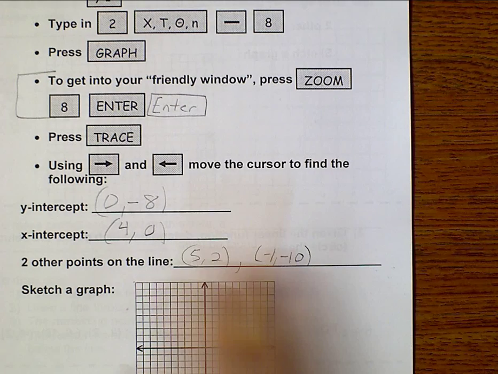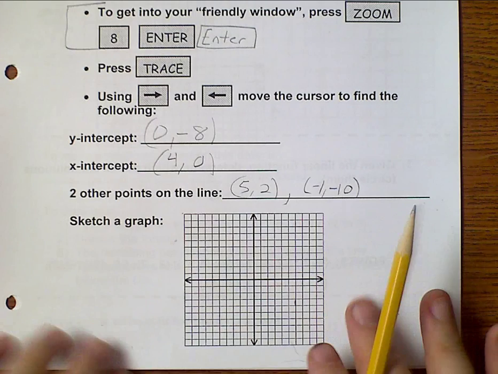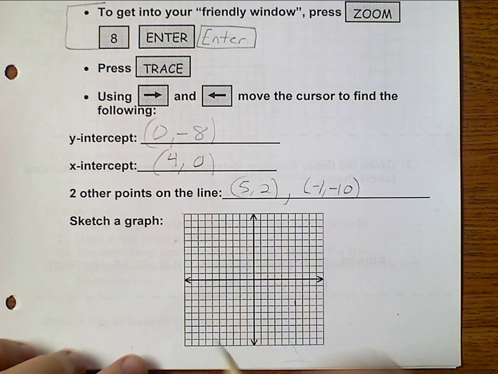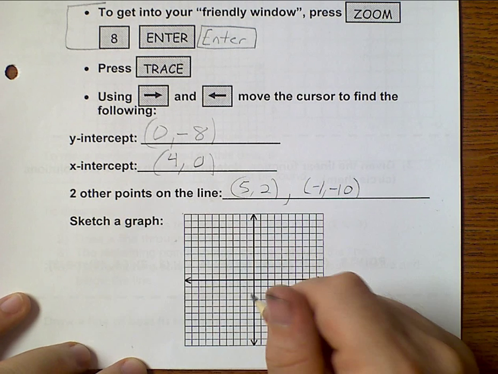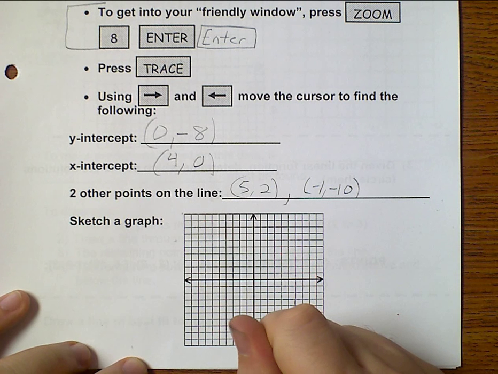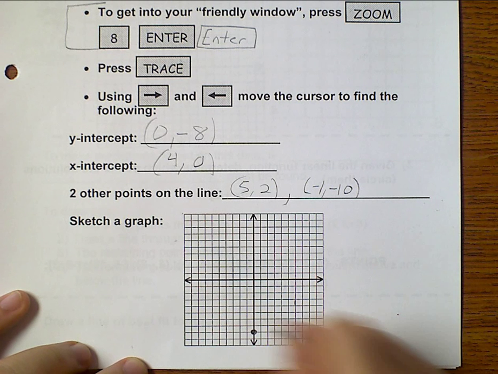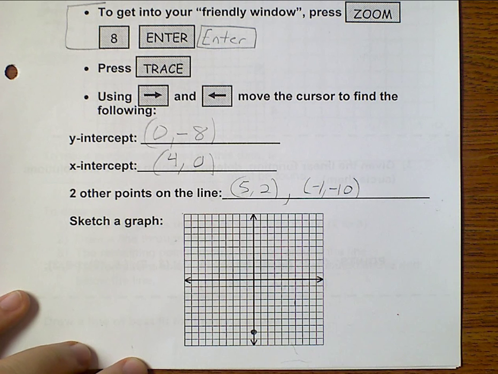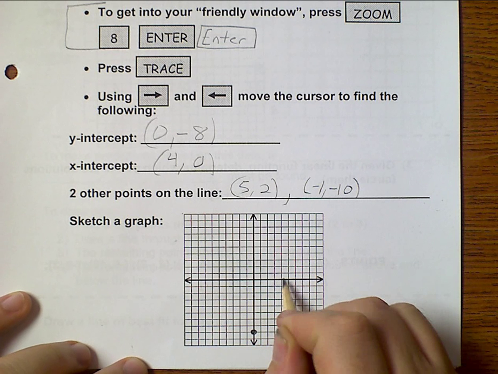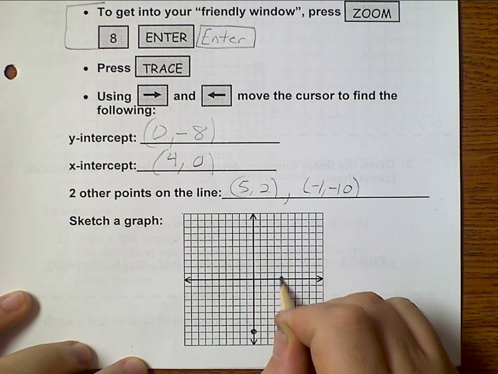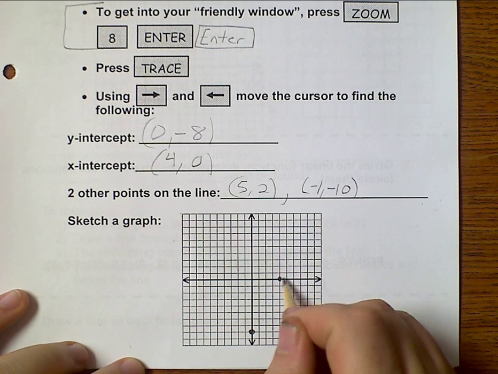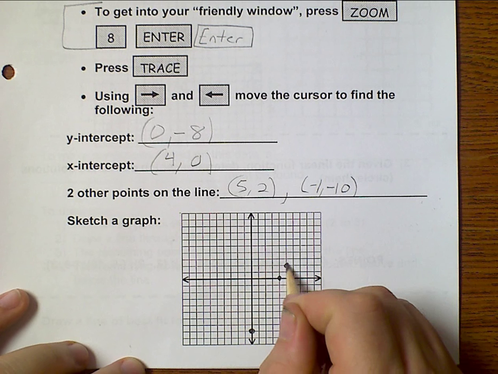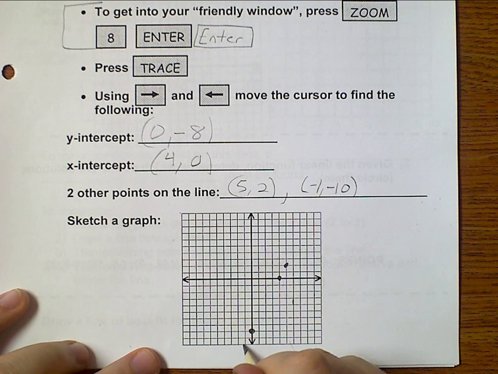And now when I graph it, I no longer need my calculator because I need to put this on here. First I'm going to put as my y-intercept at 0, negative 8. Then I'll put my x-intercept at 4, 0. Then I'm going to go with 5, 2. And negative 1, negative 10.